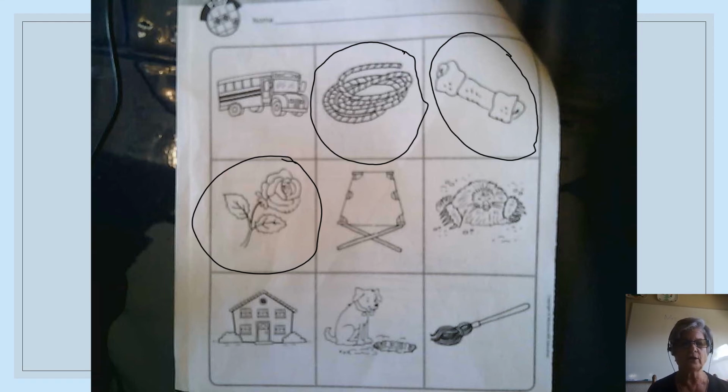Now, look underneath the rose. We see a house. Let's say it together. House. Let's say it again. House. Did the O make an O sound in that? No, it didn't. So we leave it alone.